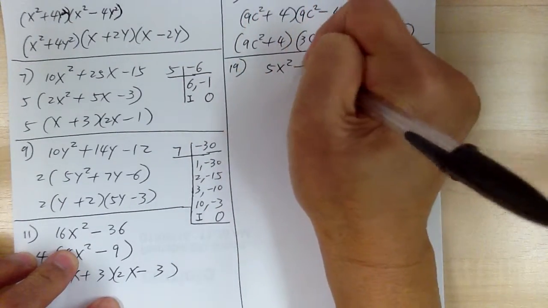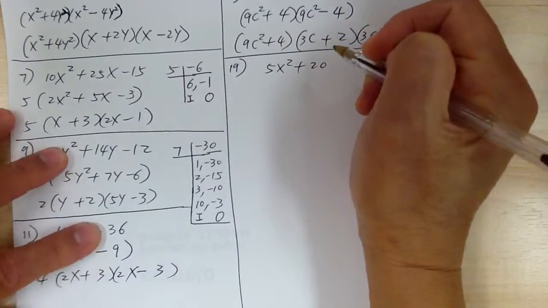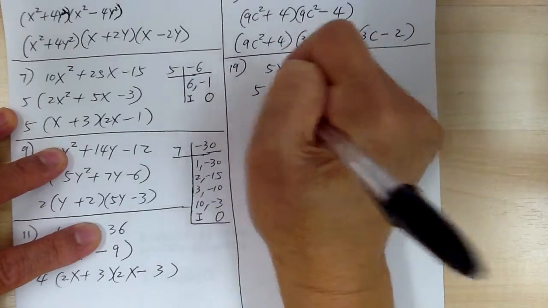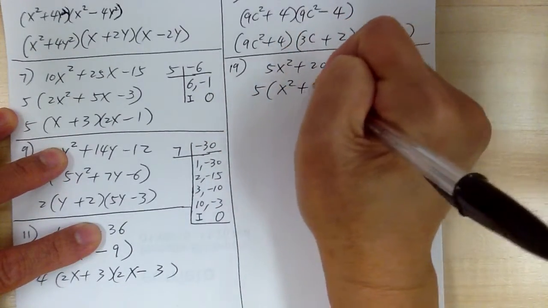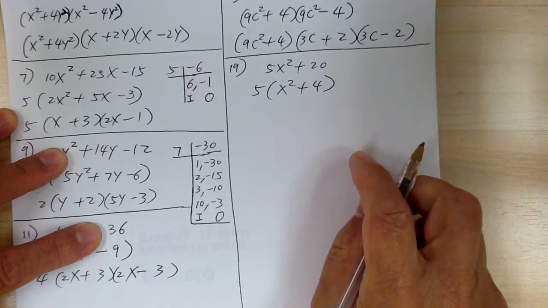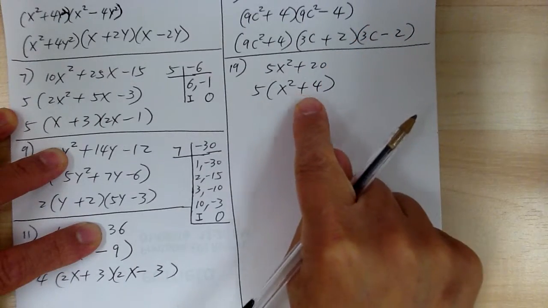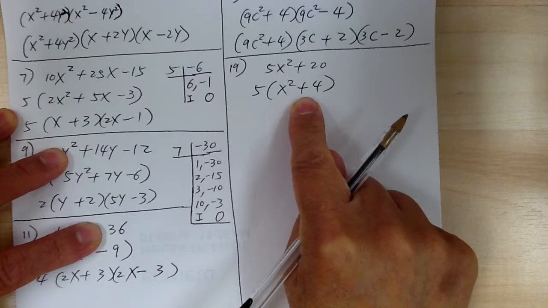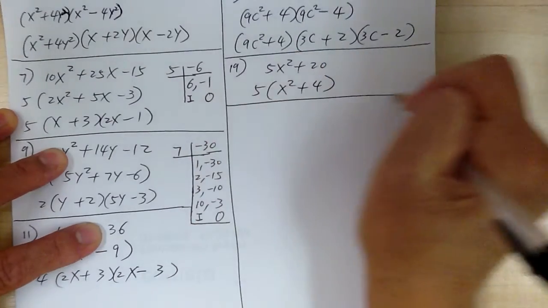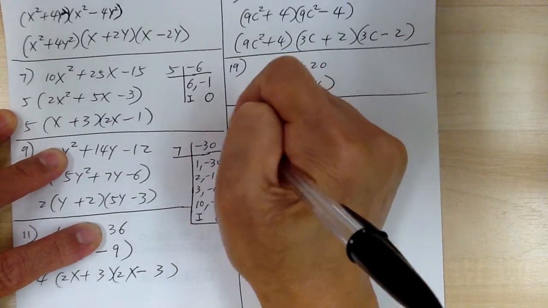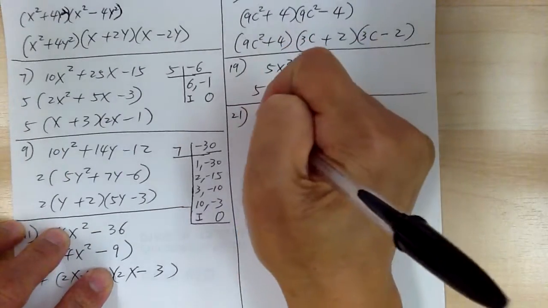5x squared plus 20. So step 1, common factor. Step 2, difference of squares. Difference means subtraction, so this is not subtraction. This is addition. So this is it. Cannot factor anymore. So that's it. You're done. Okay, let's go to 21.